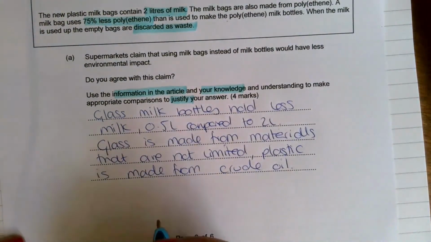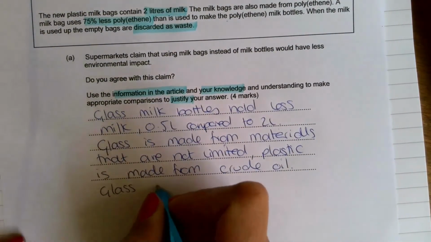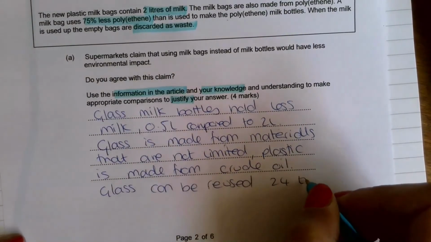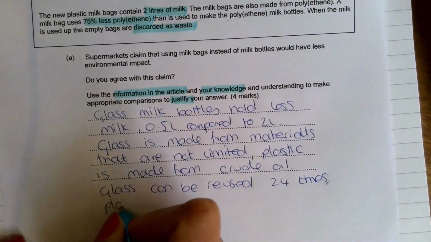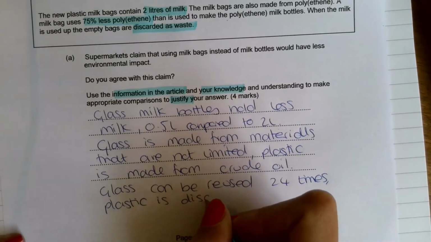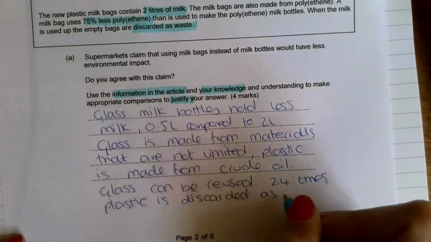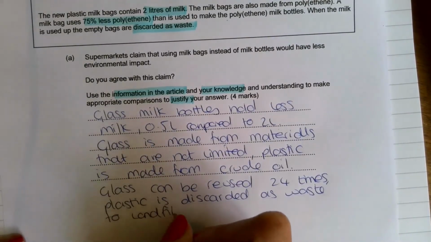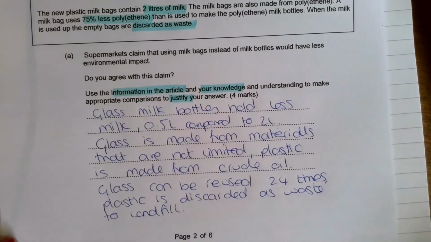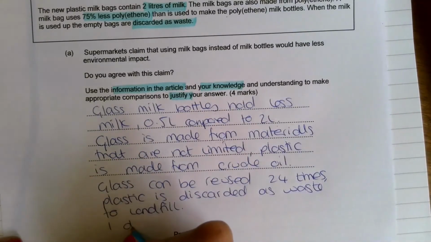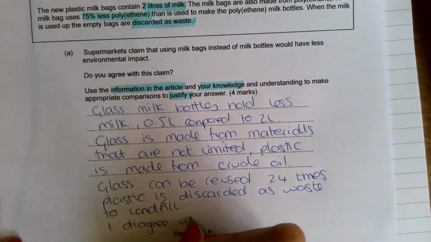And then the final point I'm going to compare is that the glass can be reused 24 times and the plastic is discarded, so disposed of, thrown away, as waste to landfill. Okay, so I disagree that actually the bags are better than the bottles. So I'm just going to finally say that I disagree with the claim.